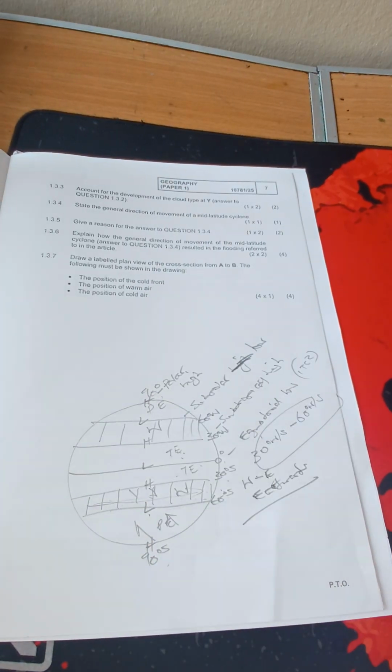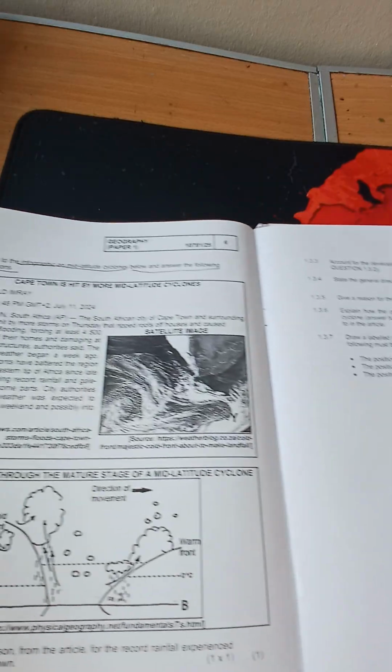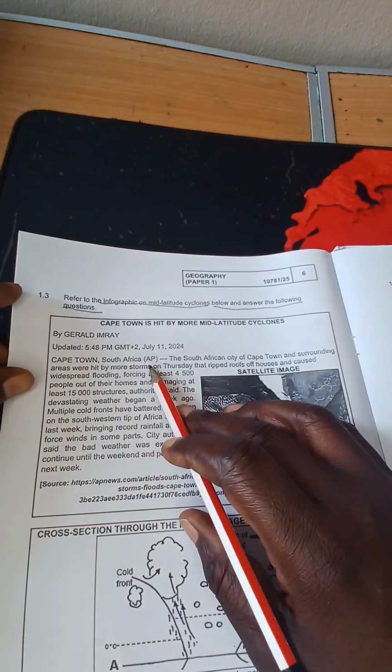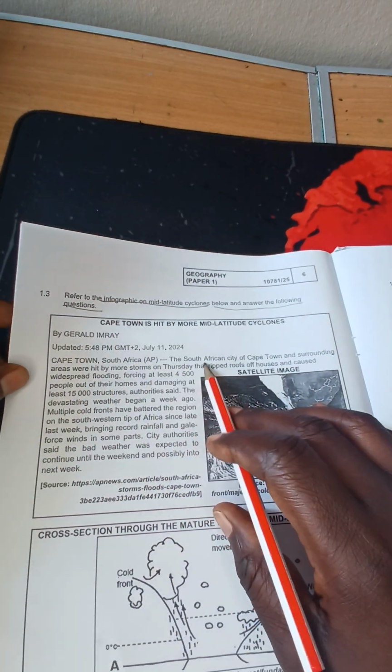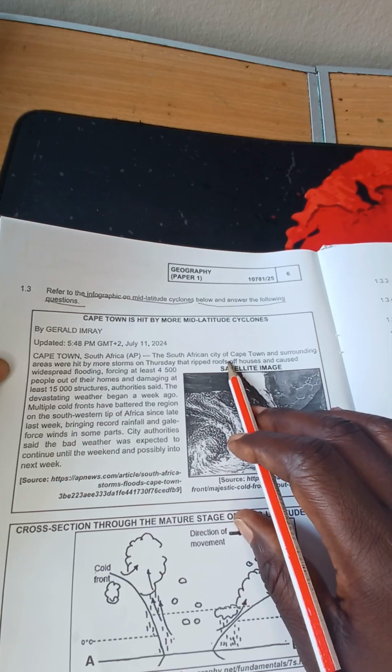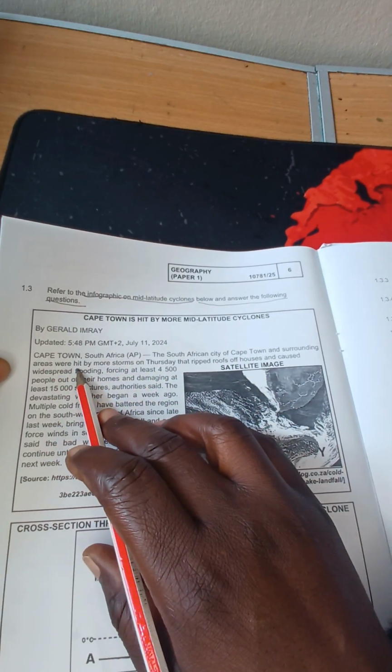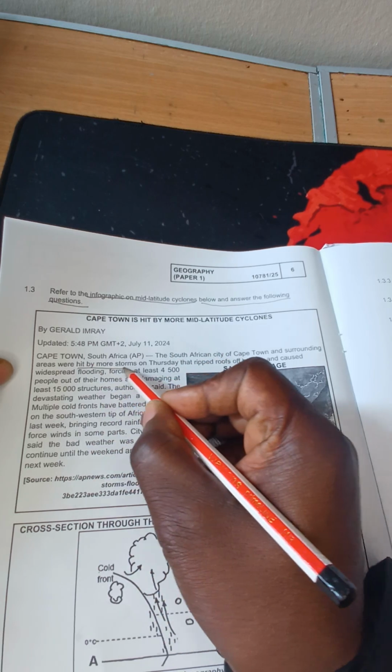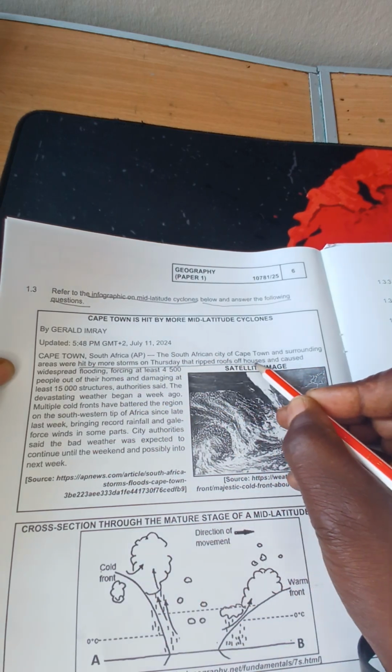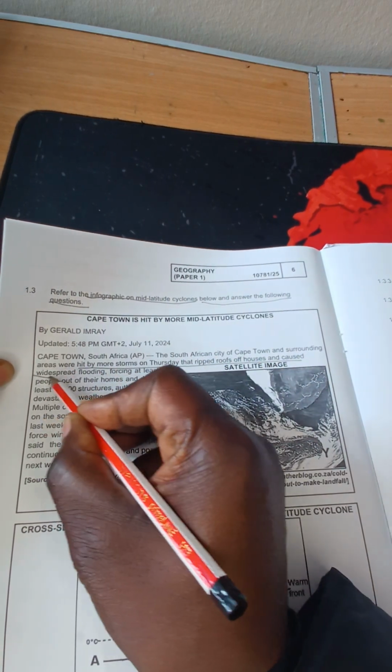Okay, let's go through our infographic now. I wanted you to have a better understanding. Cape Town in South Africa, AP: the South African city of Cape Town and surrounding areas were hit by more storms on Thursday that ripped off houses and caused widespread flooding.